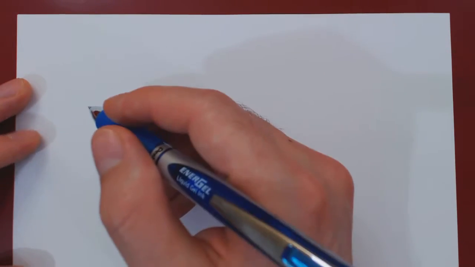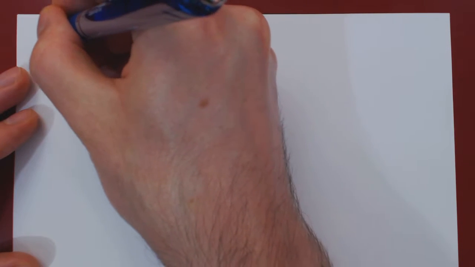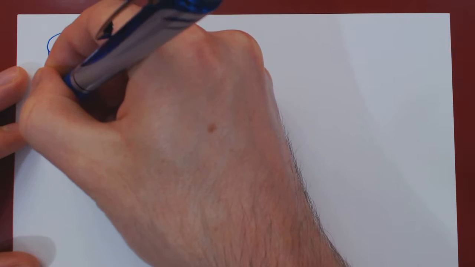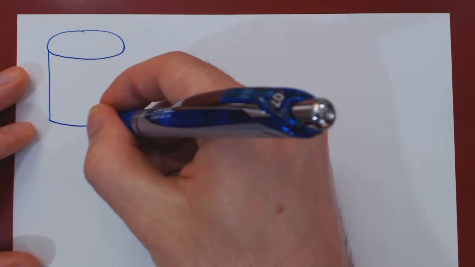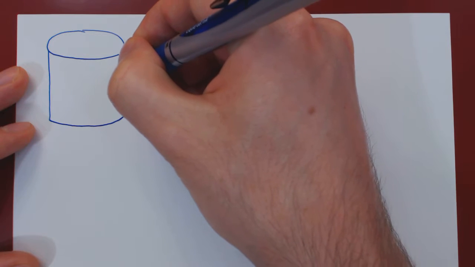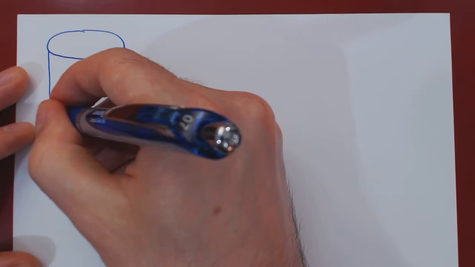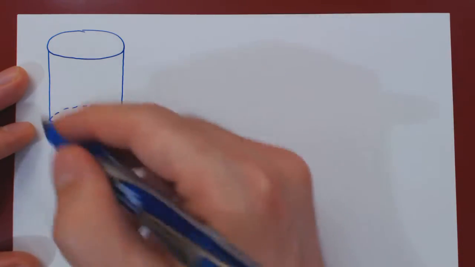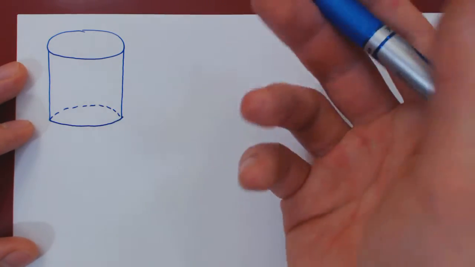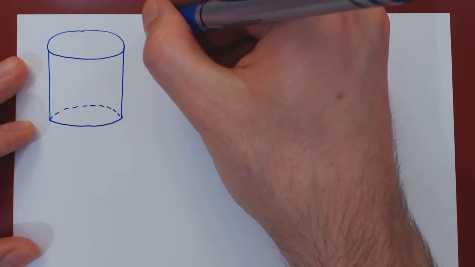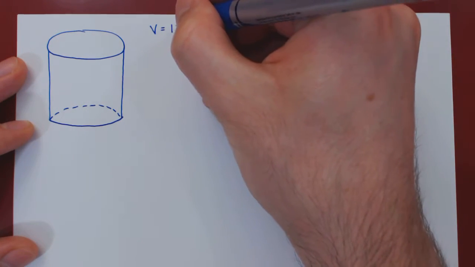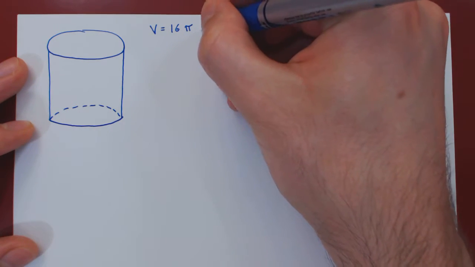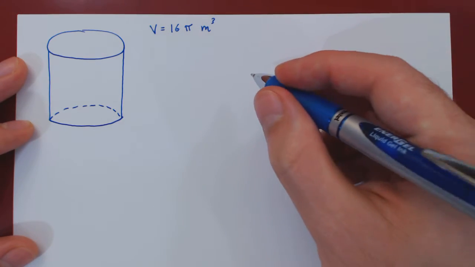Okay, so imagine we want to build a cylindrical tank. And imagine this tank is made out of metal. And imagine we want the tank to be able to contain a certain amount of liquid. And so we want the tank to contain, or at least be able to contain, up to 16 pi meters cubed of a given liquid.